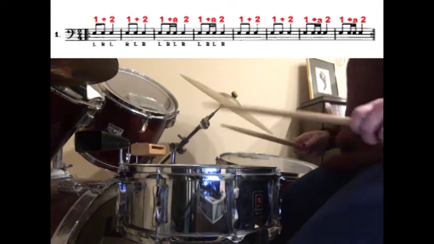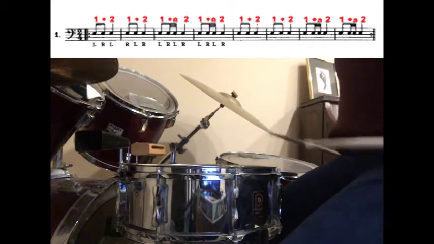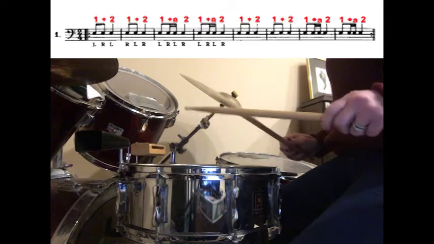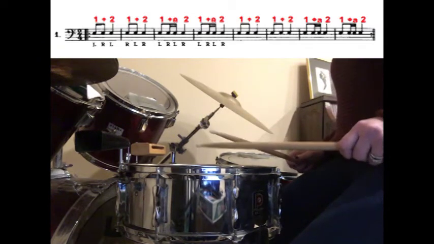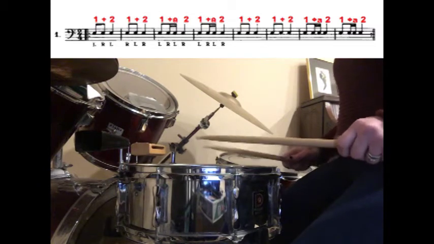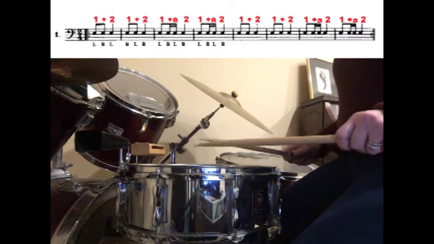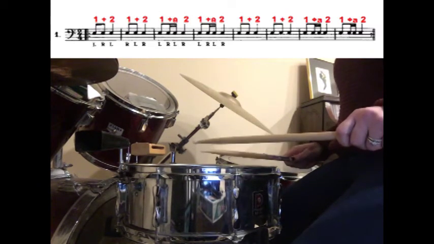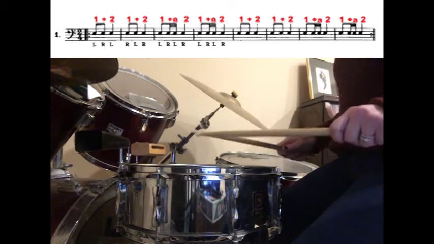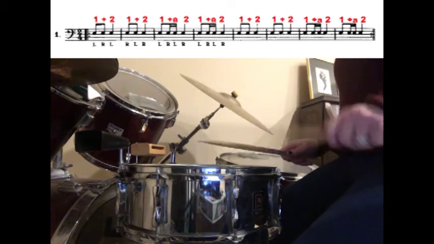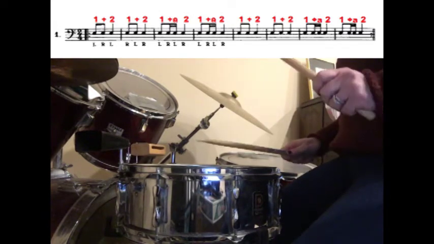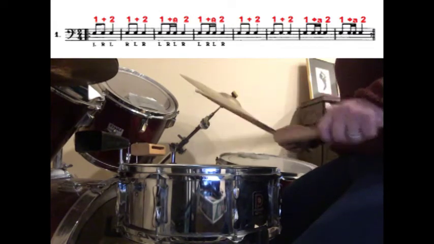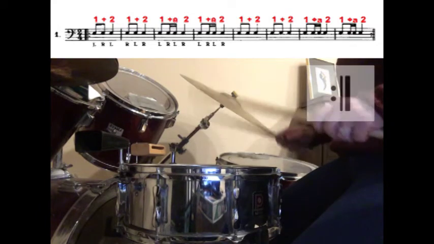Let's try this on the snare drum. There is a repeat sign at the end, so after you play through the song once, we're going to go back and play it again. Here we go. 1, 2, ready, play. 1 and 2, 1 and 2. 1 and a 2, 1 and a 2. 1 and 2, 1 and 2. 1 and a 2, 1 and a 2.